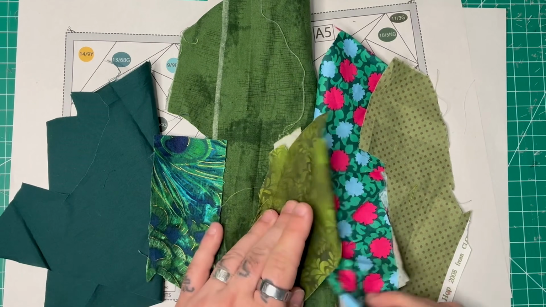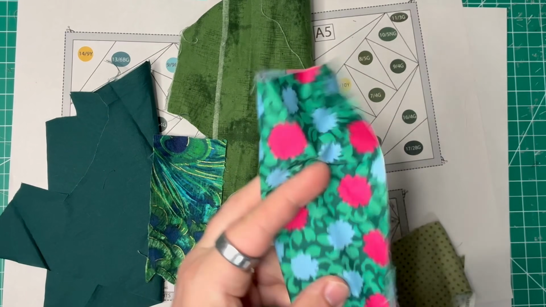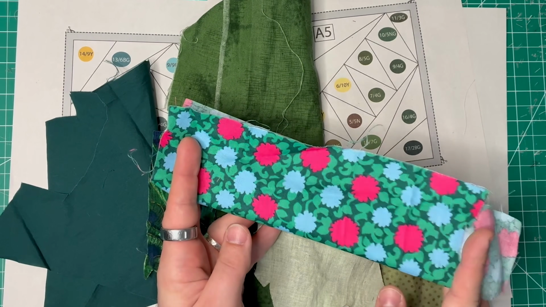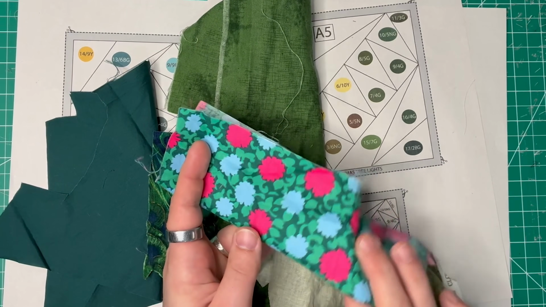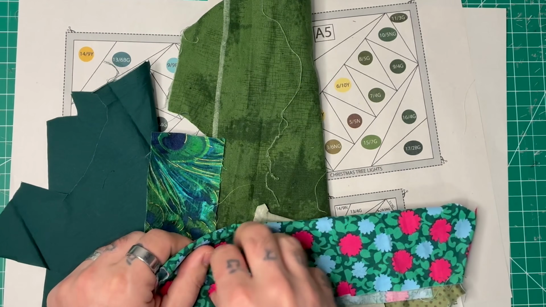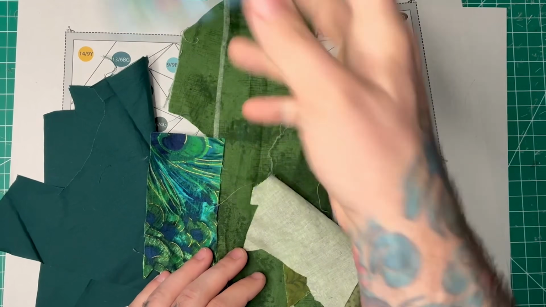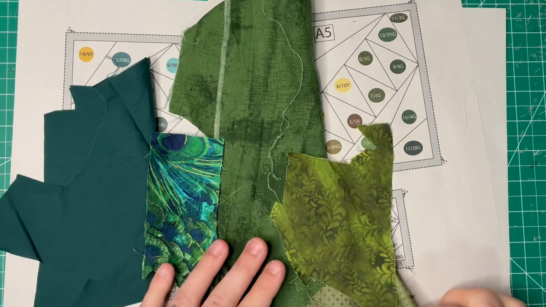Other things to notice: this has colors other than green. We have some blue and we have some pink. A lot of times you can still get away with that. I used this in the background of the tree frog, and you're looking at it overall. If overall it's mostly green, it'll probably work fine. But if that makes you nervous, you can stick with only the ones that are totally monochromatic.